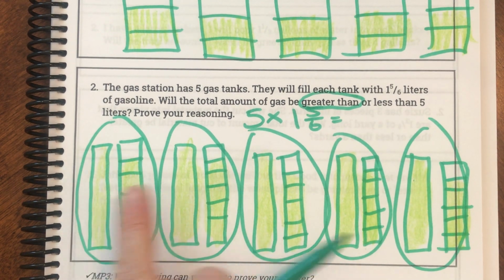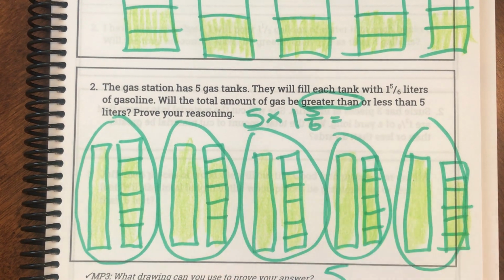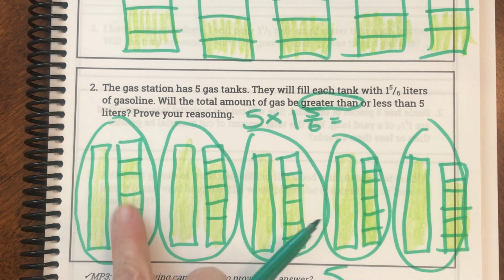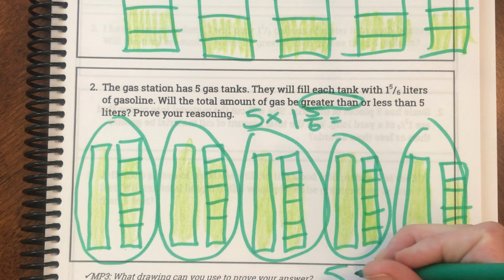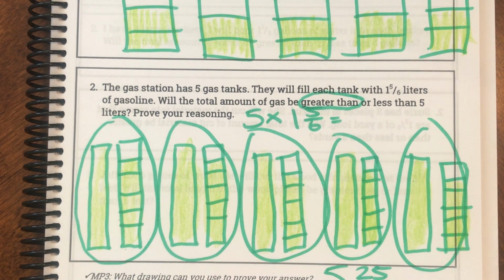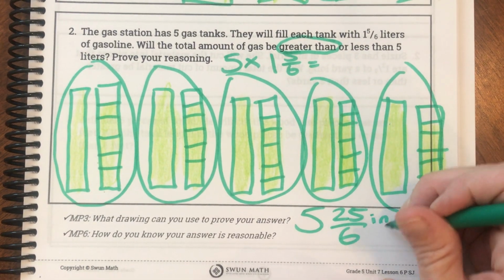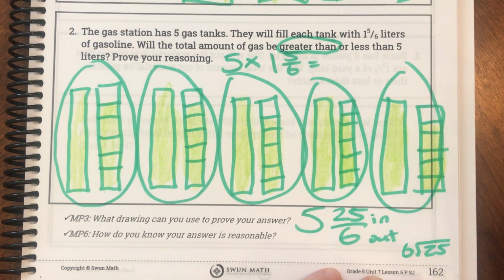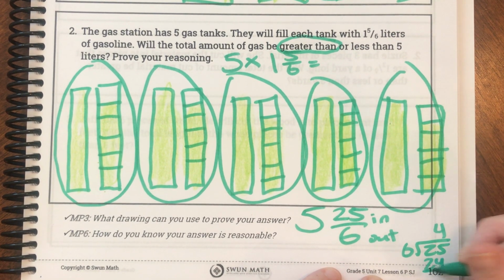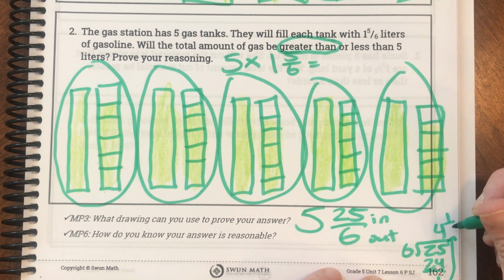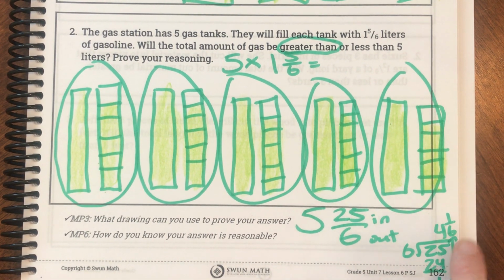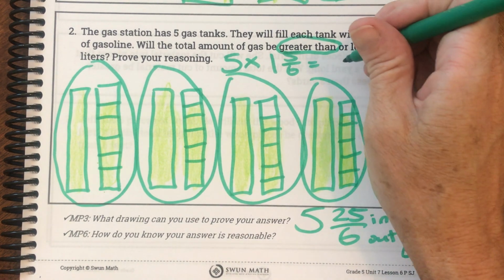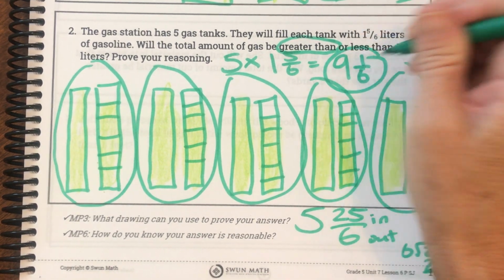So I have how many wholes? 1, 2, 3, 4, 5. And then I have 5 here, 5 here, 5 here, 5 here, and 5 here. So I have 5, 10, 15, 20, 25 sixths. And if we wanted to use that in and out strategy, and we don't have a lot of room here, so I could say 6 can go into 25 4 times. 4 times 6 is 24, so I get 4 and 1/6. But 4 and 1/6 is just what this equals. I already had 5, so it's 5 plus 4 and 1/6 equals 9 and 1/6.